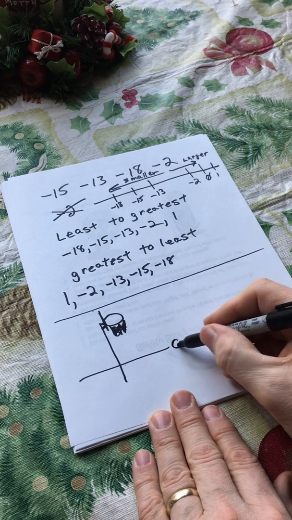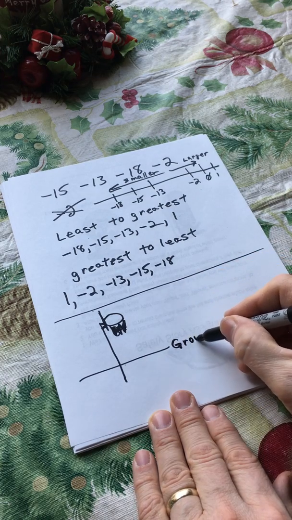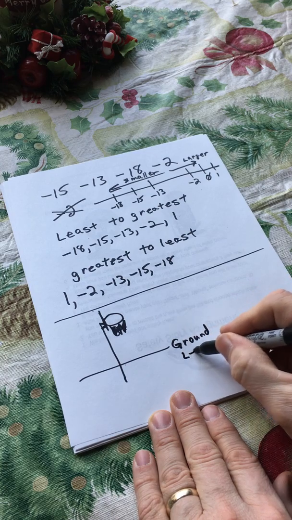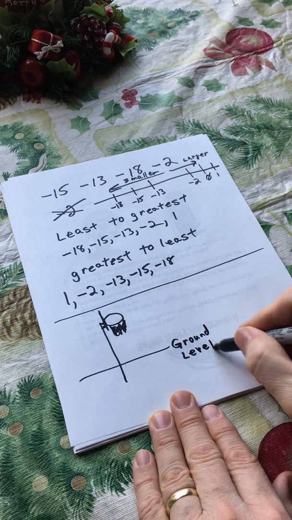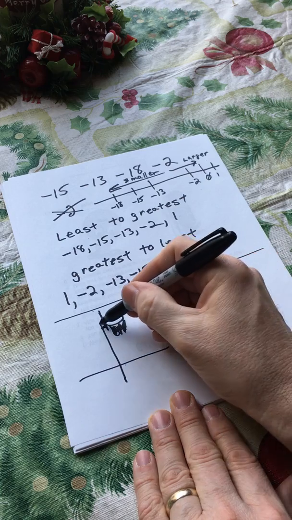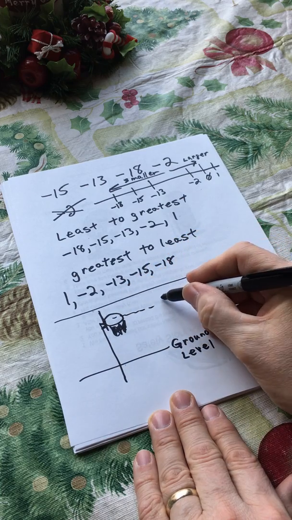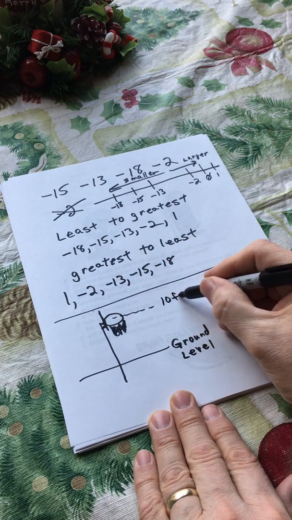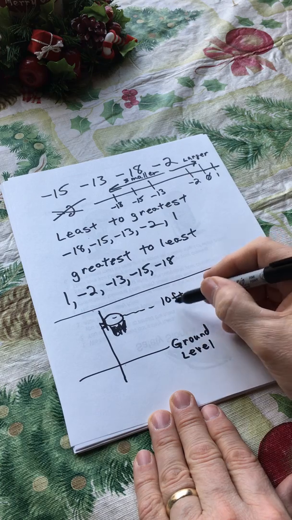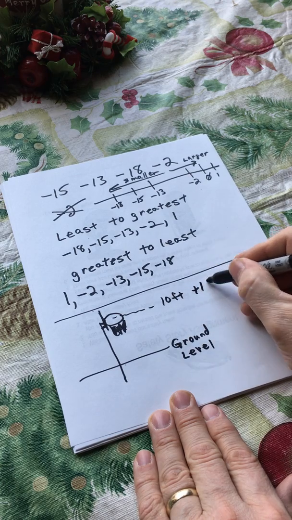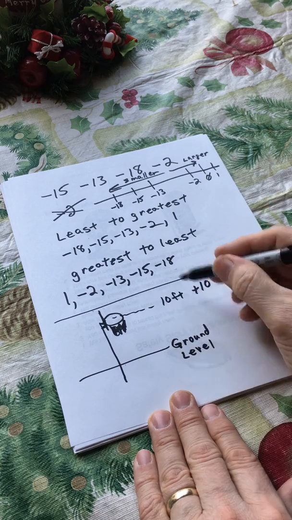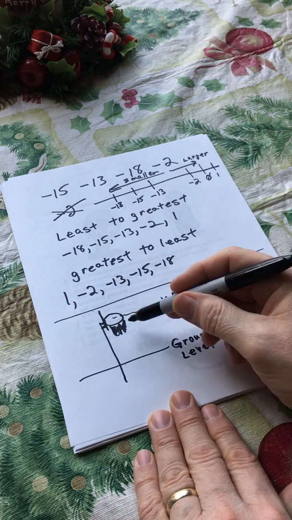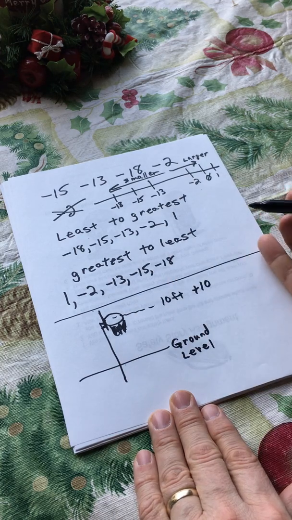Here's our ground level. And our basketball hoop is 10 feet above ground. That would be a plus 10, wouldn't it? That would be the number that we would assign to the hoop. A standard basketball hoop has to be 10 feet above the ground.